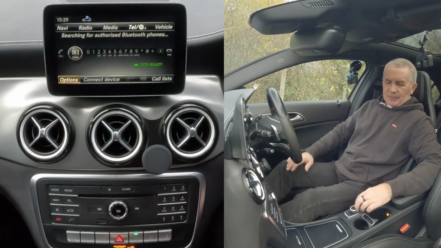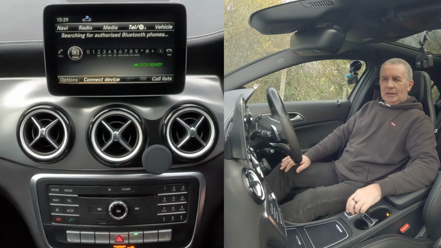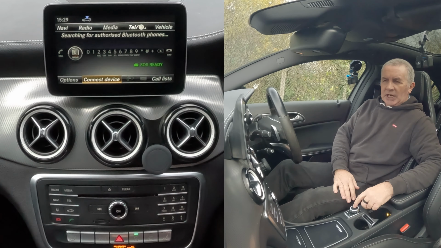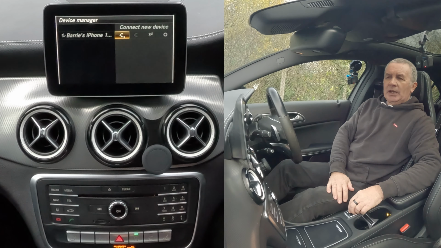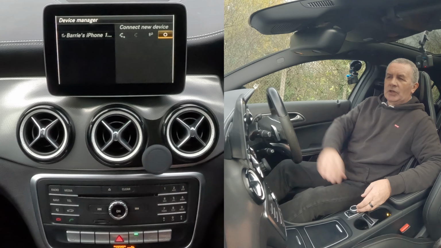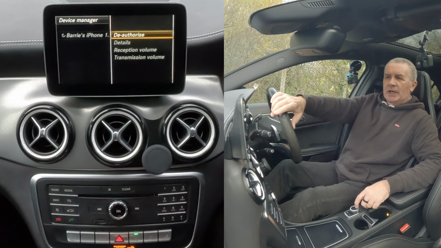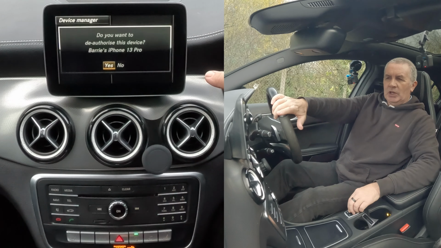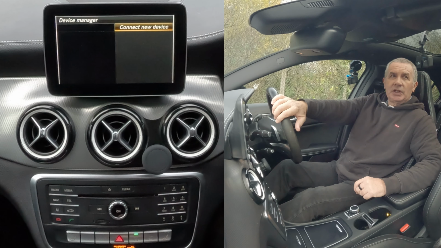If you go to options, click on options, nothing there. So against logic, you'd go to connect device. Click on connect device. That shows you the phone that's connected. We then go to this phone, this is the one I want to delete, and we just knock it across to settings, to the cog there, select the cog, deauthorize. Do you want to deauthorize this device? Barry's iPhone 13 Pro. So no and yes, click yes. That's it gone. That's how you do it.